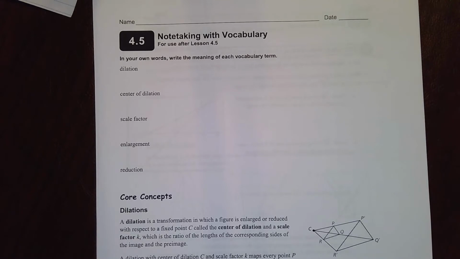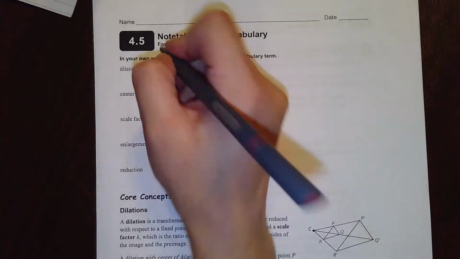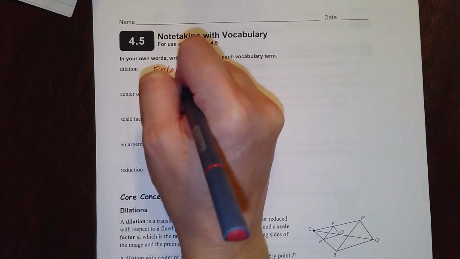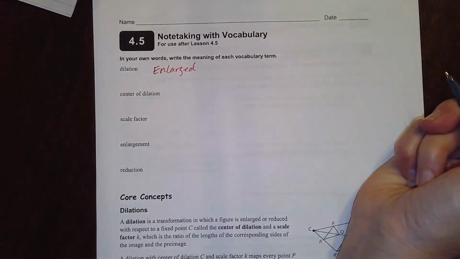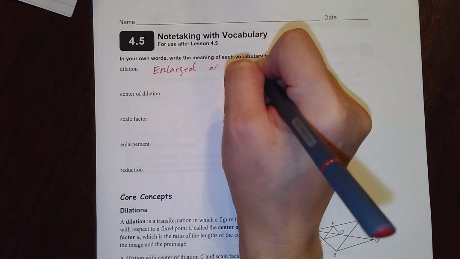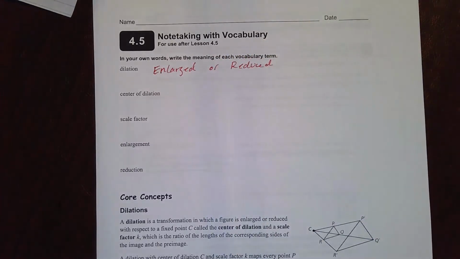We are going to talk about section 4.5 tonight, and it is on page 114 of your student journals. This is where we're going to start. The last transformation we're going to talk about is called a dilation. A dilation is where you either make the figure enlarged or you make the figure reduced. In other words, you make it larger or smaller, right?